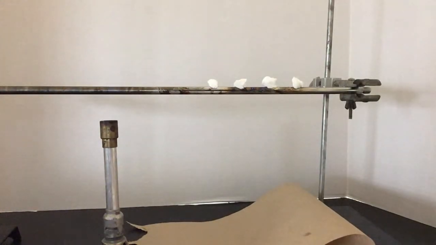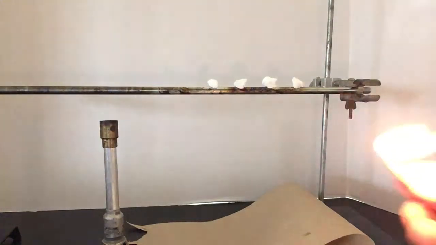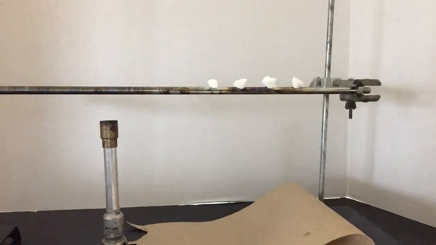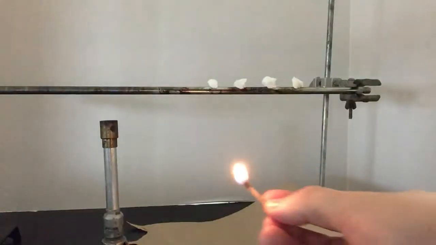So I'm going to go ahead and get a match lit. First, though, I got to turn our gas on. All right, so I'm going to light another match, and now it should light a lot easier once I've turned the gas on to the classroom.